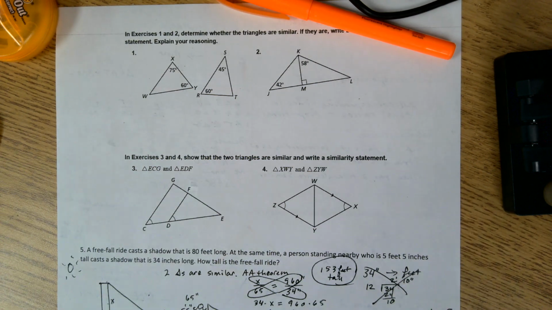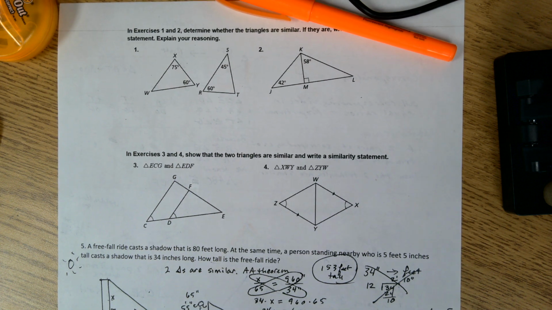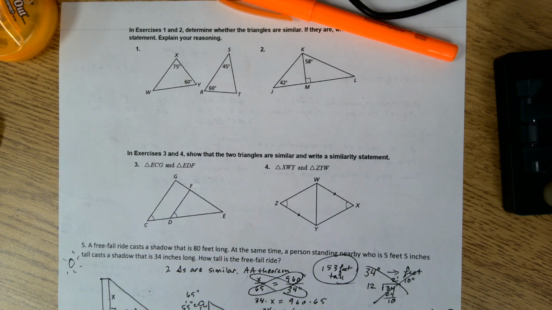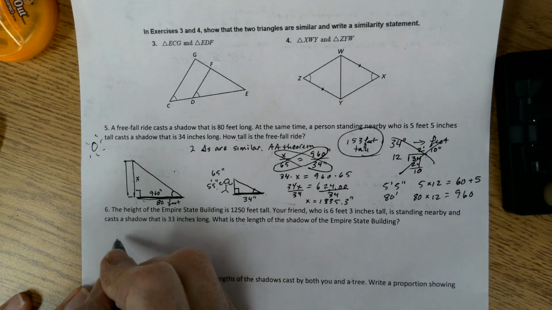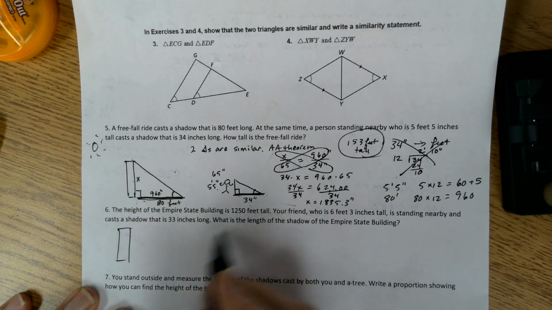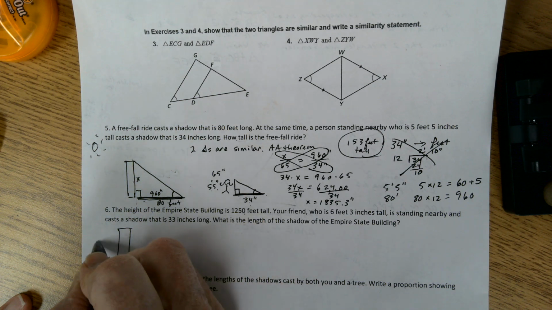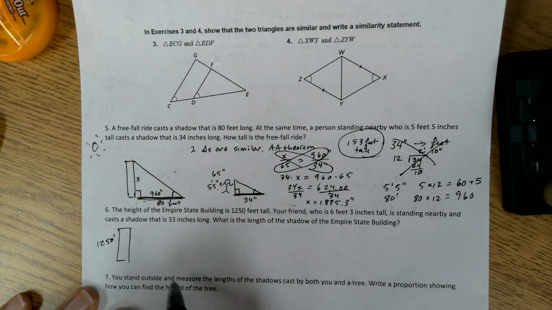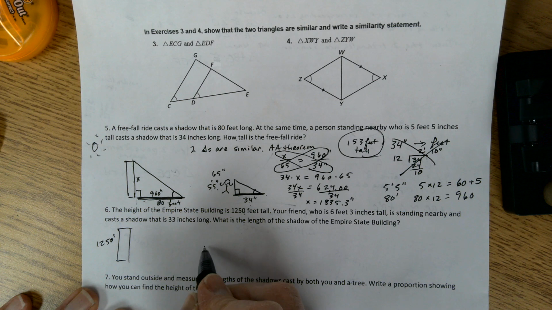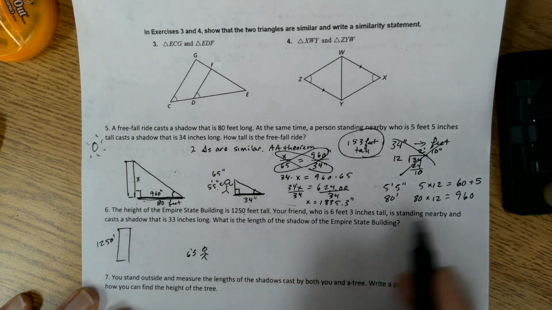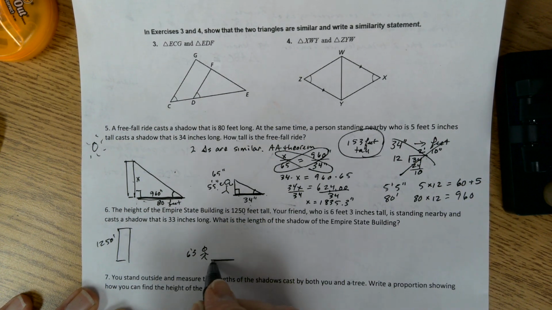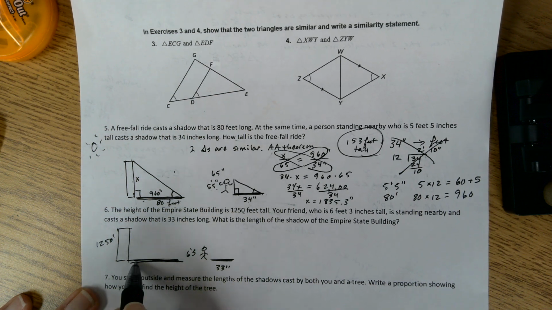Okay? So number 6 and 7 are very similar to number 5. When you do this, it's the same kind of thing. The height of a building, right? And it tells you a building is 1,250 feet tall. Your friend is down here, and is 6'3" tall, standing nearby a shadow that is 33 inches long. What is the length of the Empire State Building shadow?